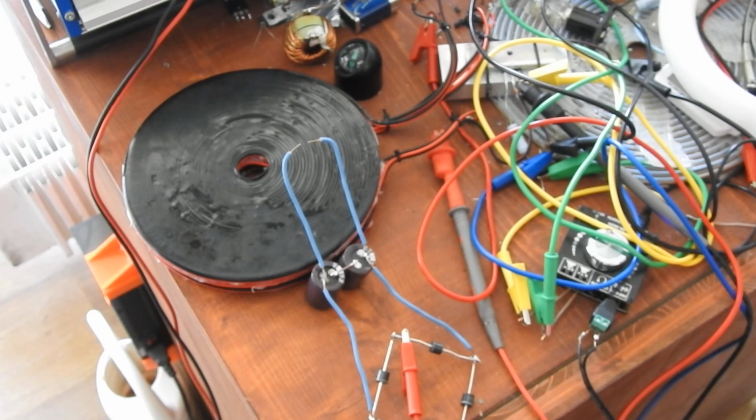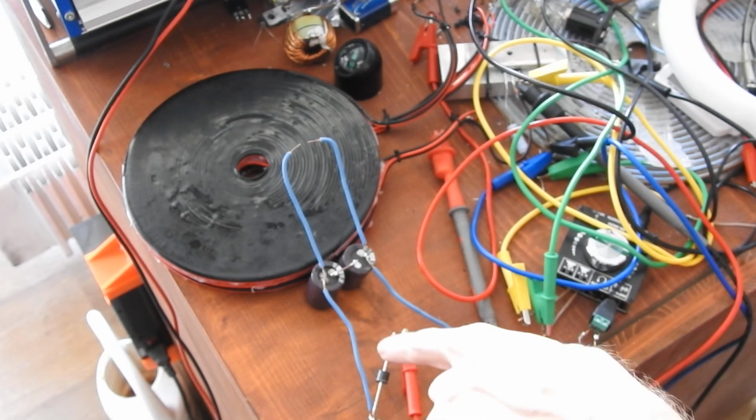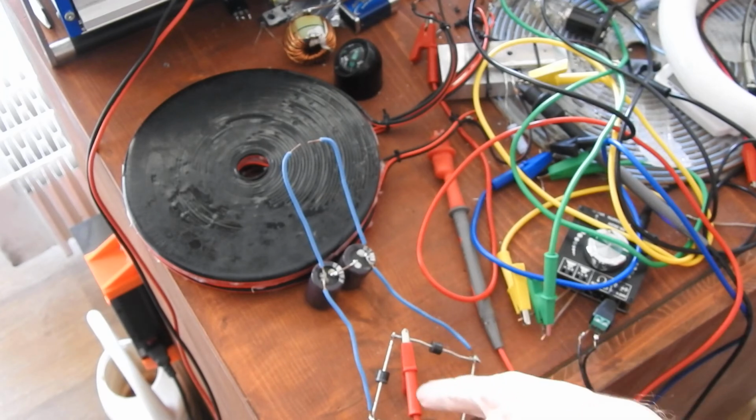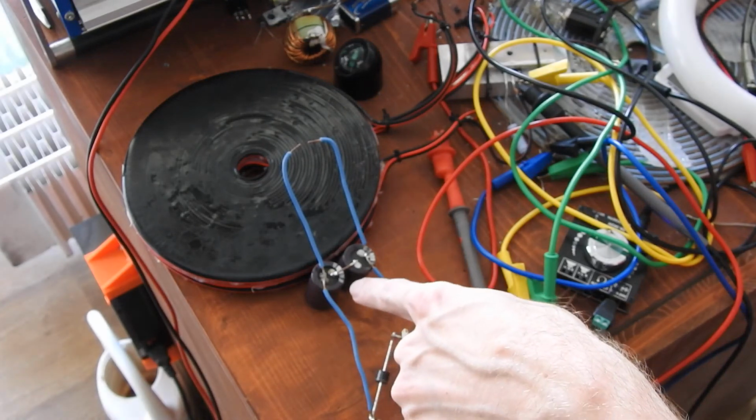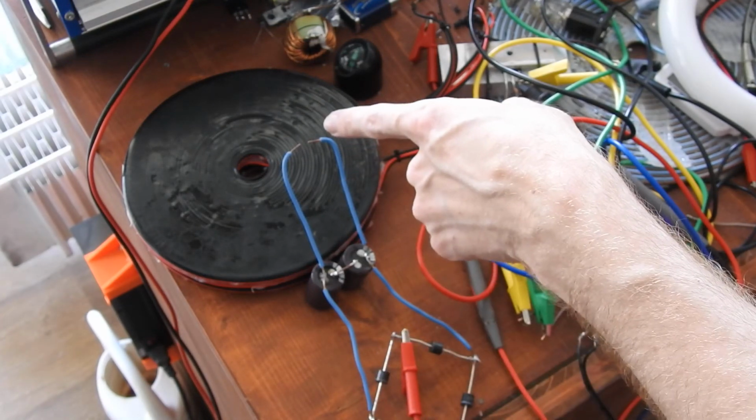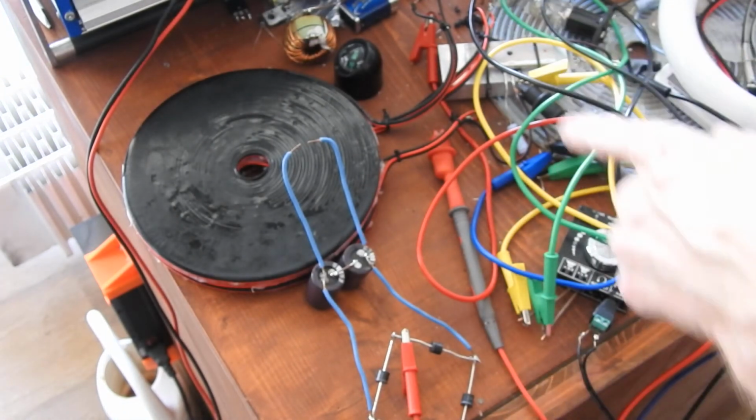There I've explained it. Let's start by explaining how the setup works. So I have here a full bridge rectifier and some capacitors and a spark gap, and this is powered with high voltage.